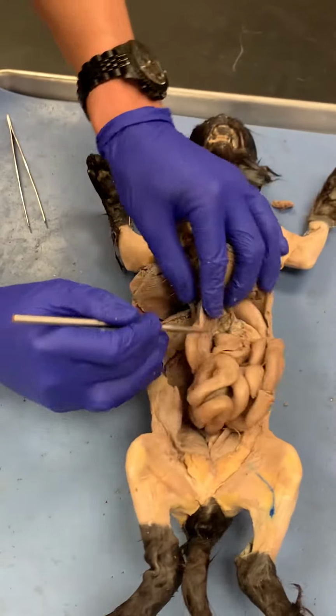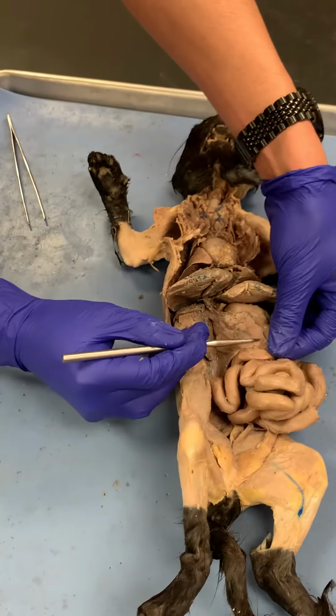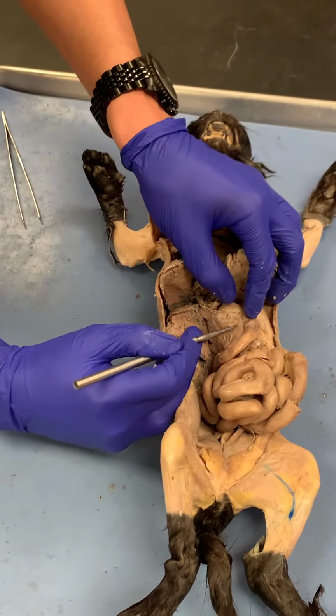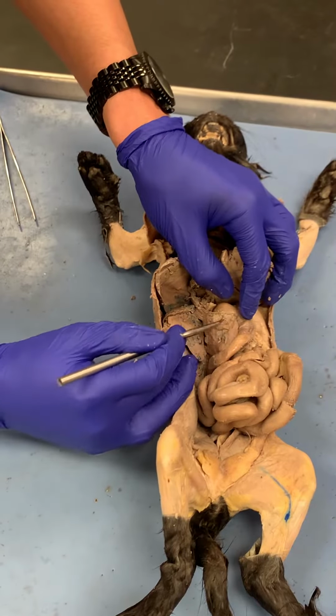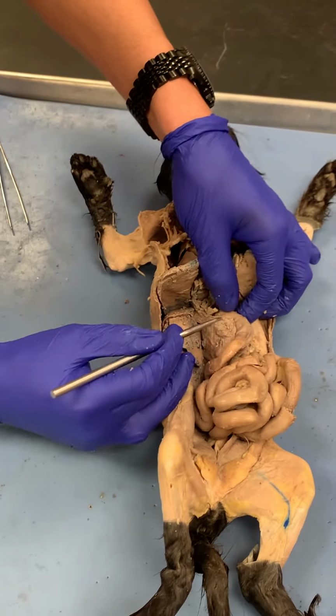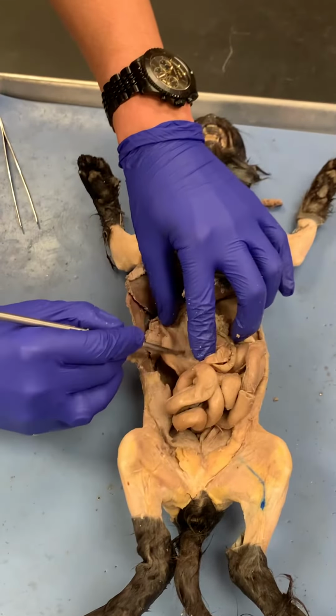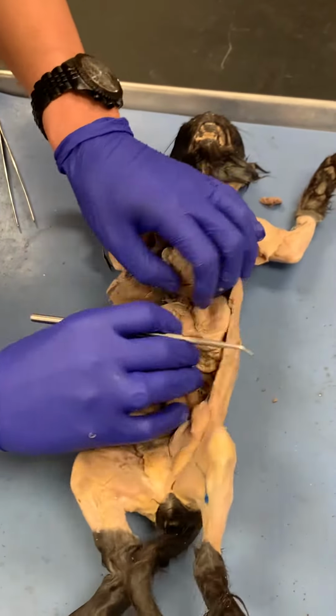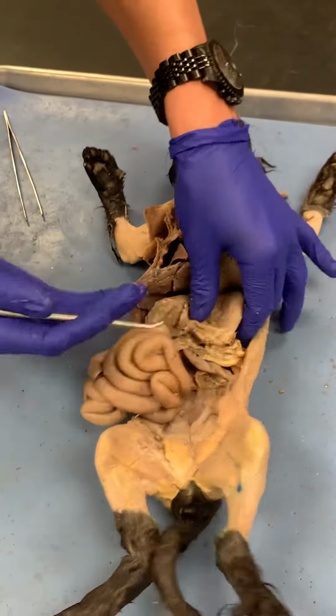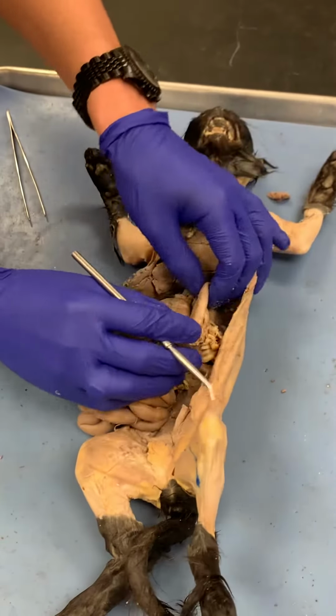And then since I'm already here on the duodenum, you can see this structure, which is the pancreas. The pancreas secretes the pancreatic juice here into the duodenum. And you can also see it here on this side, pancreas. Okay, so now let's go back this way. Let's look at the stomach.